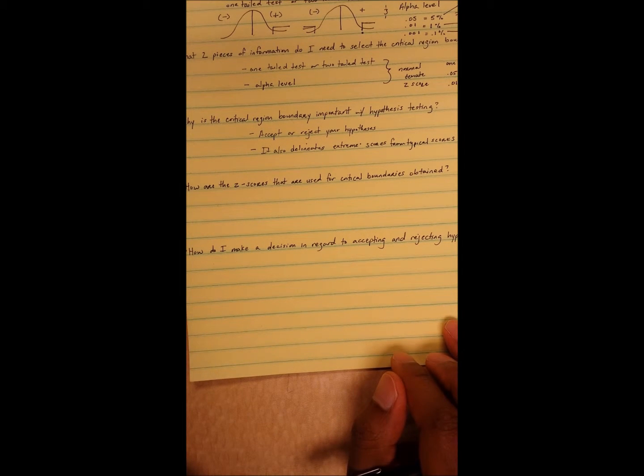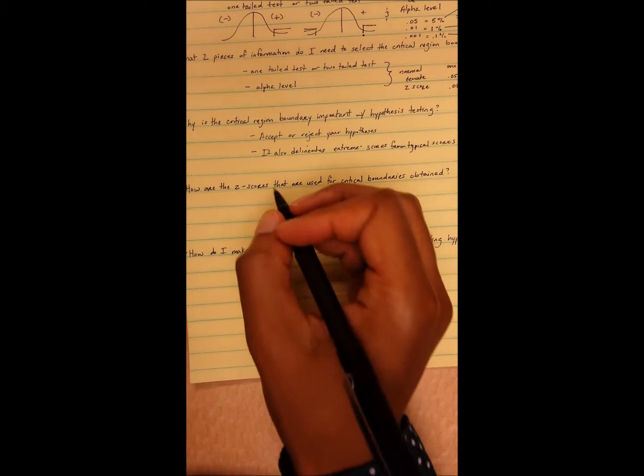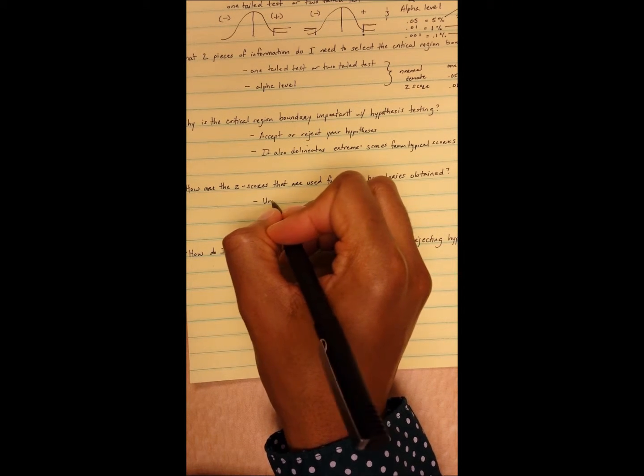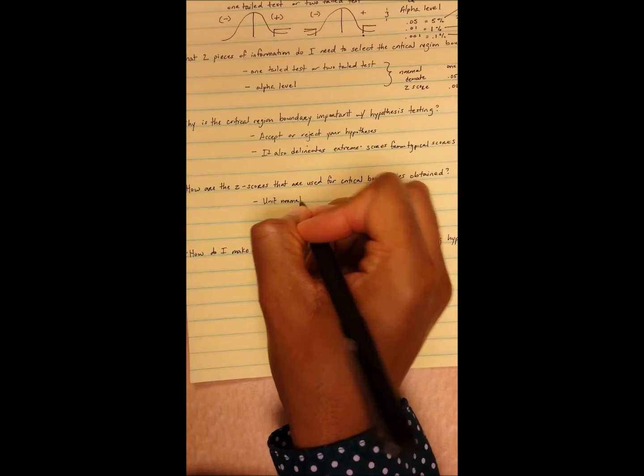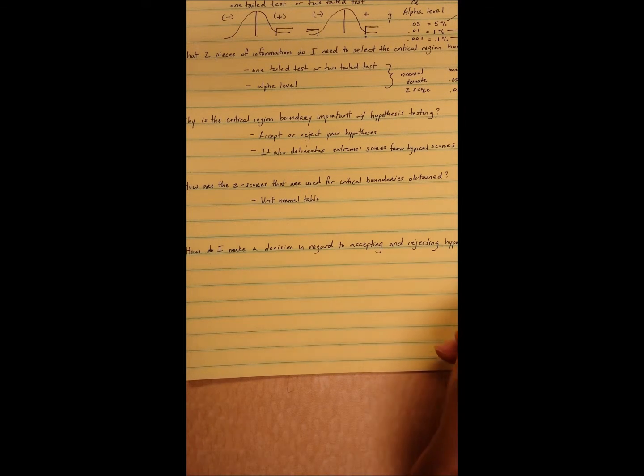How are the z-scores that are used for critical boundaries obtained? Well, they're obtained from the unit normal table, and an easy way to find the z-scores associated with certain proportions in the unit normal table is by looking in column C, the proportion in the tail, and then thinking about whether you have a two-tailed test or one-tailed test once you have your alpha level.